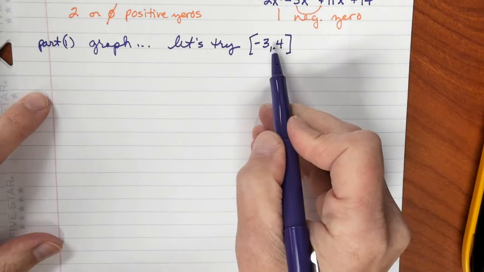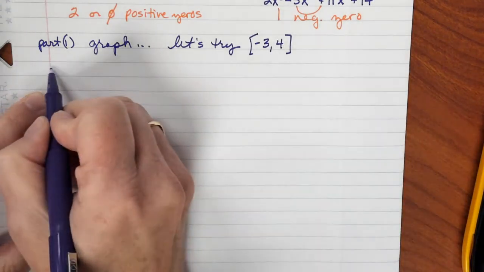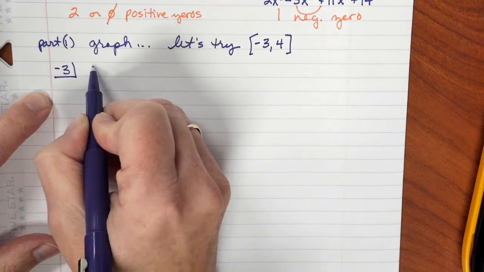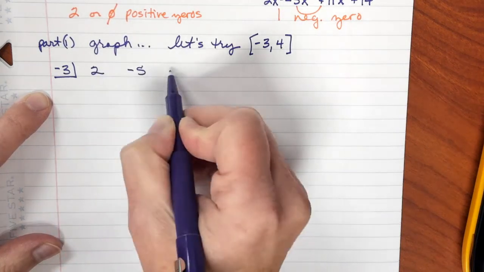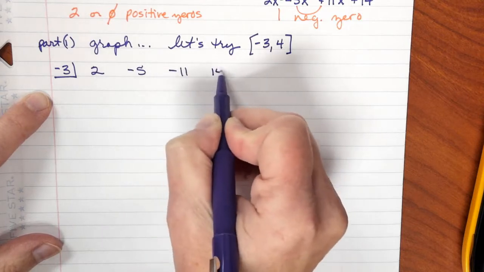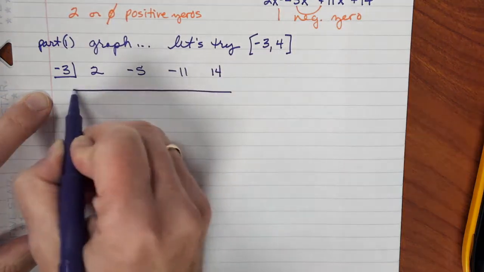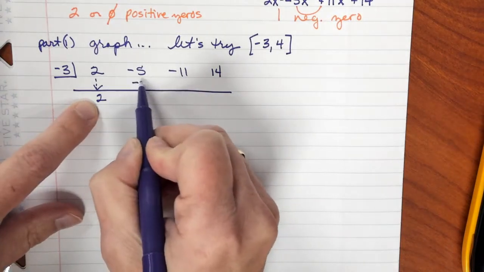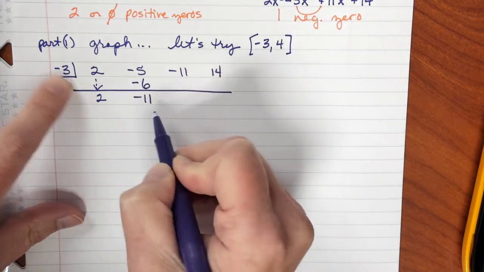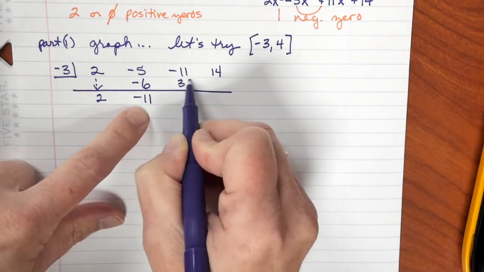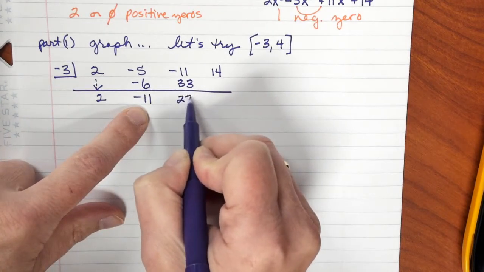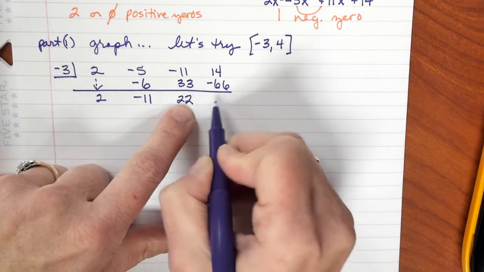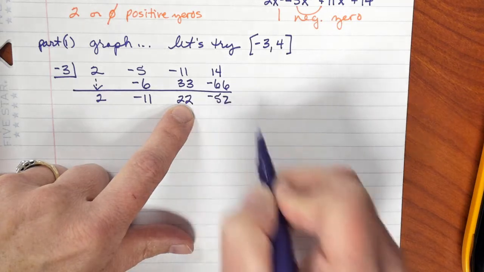So remember, if we try the lower bound, we're going to do synthetic division with negative 3. My coefficients are 2, negative 5, negative 11, and 14. I'm going to do the synthetic division, drop the 2, multiply, I get negative 6. Add, I get negative 11. Multiply, I get a positive 33. Add, I get a positive 22. Multiply, I get negative 66. Add, I get negative 52.